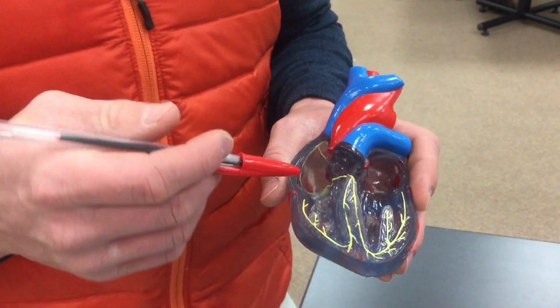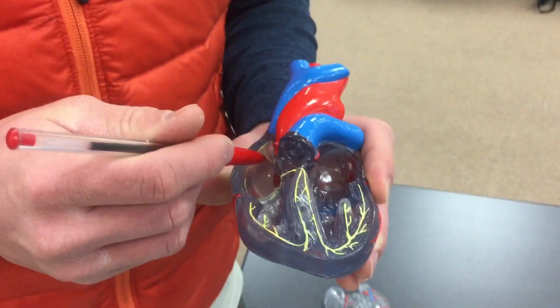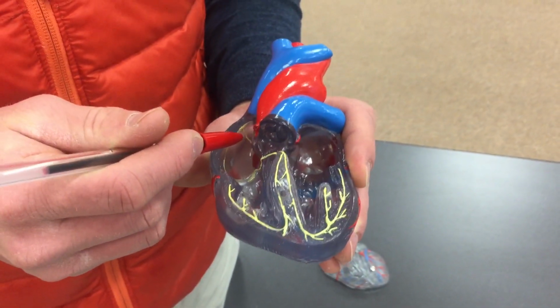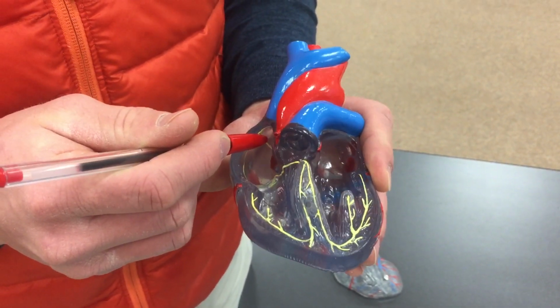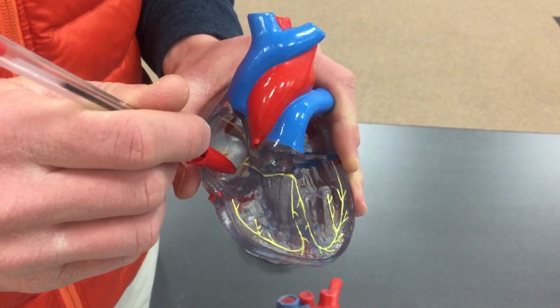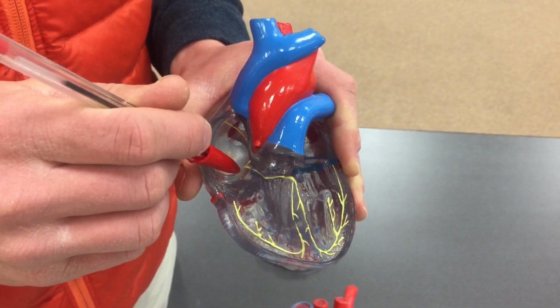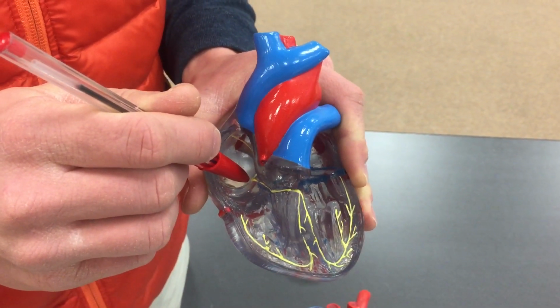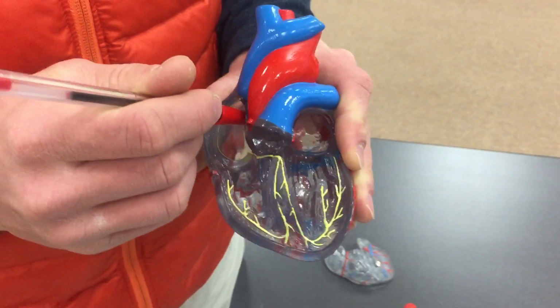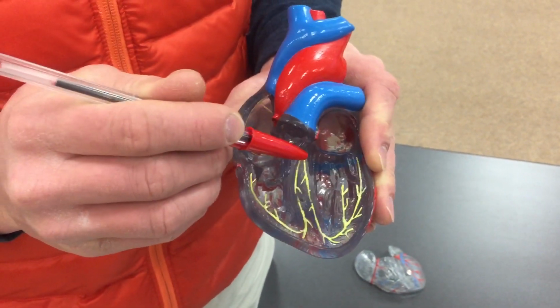This is the conduction pathway. On the superior aspect of the right atrium, you have your SA node, or sinoatrial node. On the inferior aspect of the right atrium, we've got the AV node, or the atrioventricular node. And the conduction is going to go from there to there, and it's going to go to here.